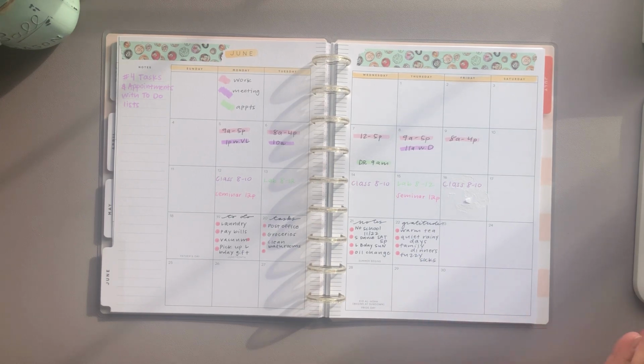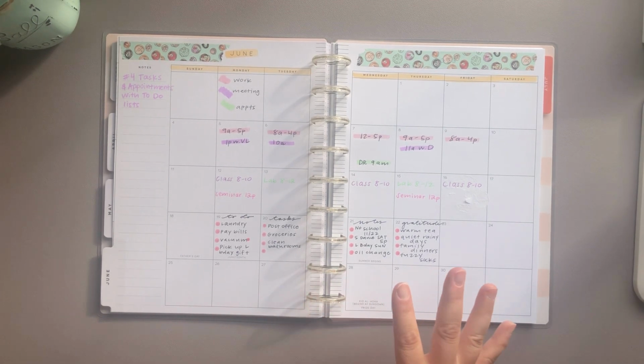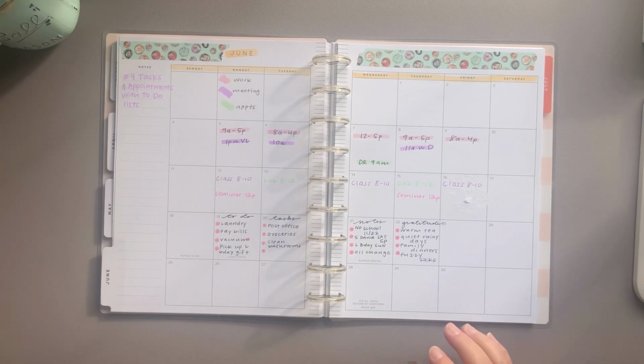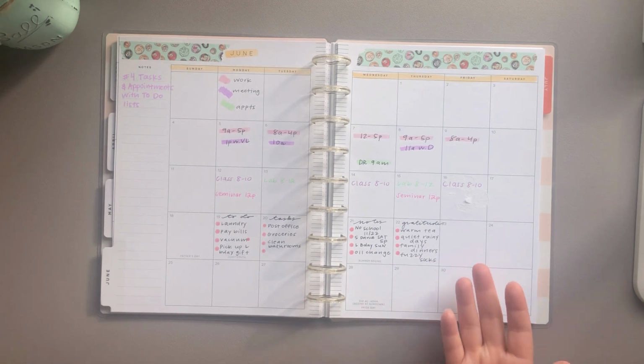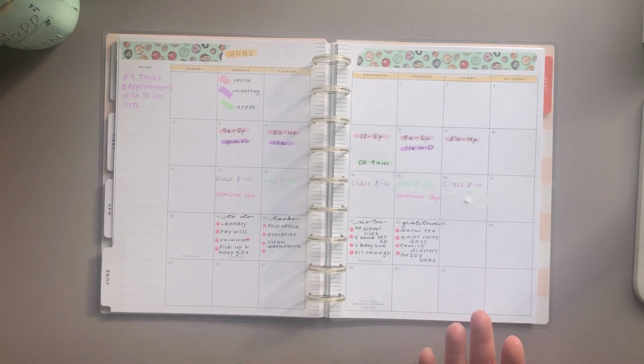When I was in college, I would use my monthly spread to write out my classes, even though, you know, it's typically Monday, Wednesday, Friday classes, or Tuesday, Thursday classes. I would just have it in here, so that if something came up, like an event or an appointment, I could immediately open my planner and see when I had class.